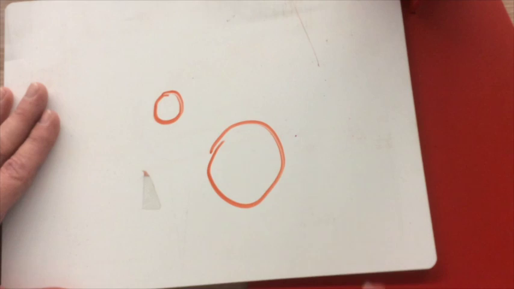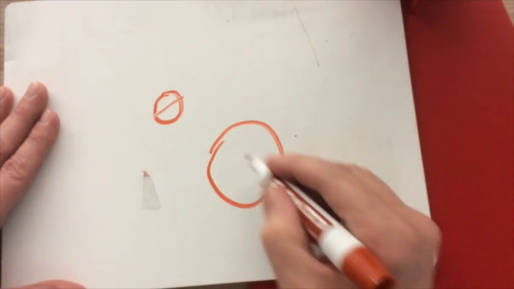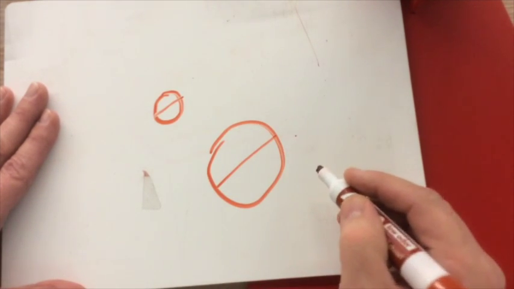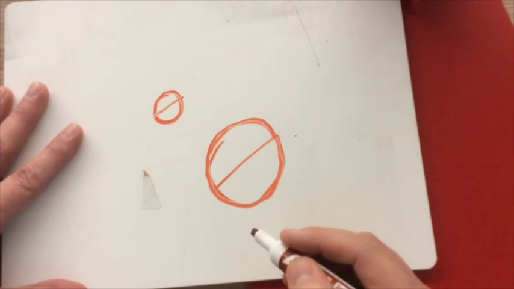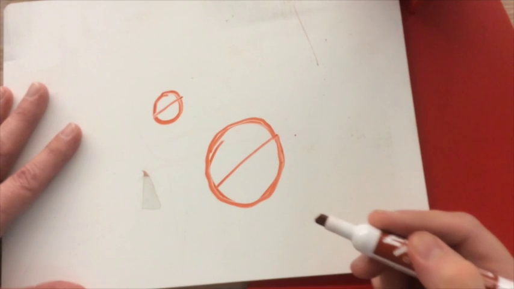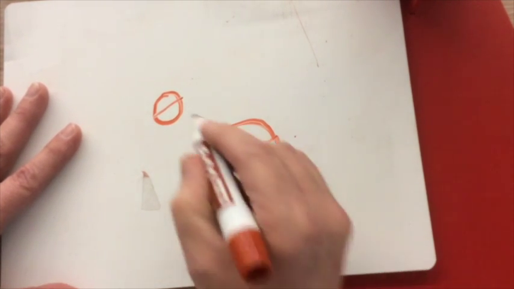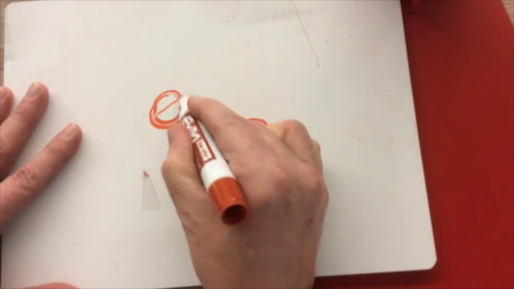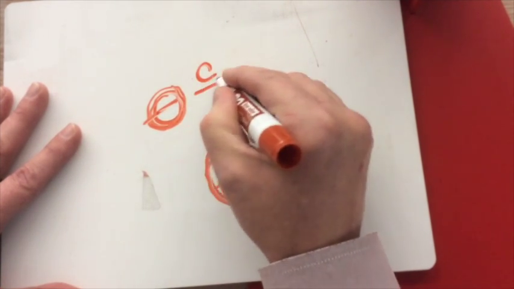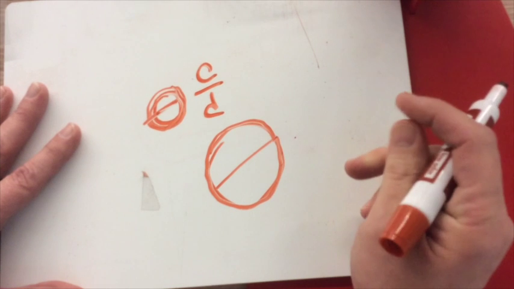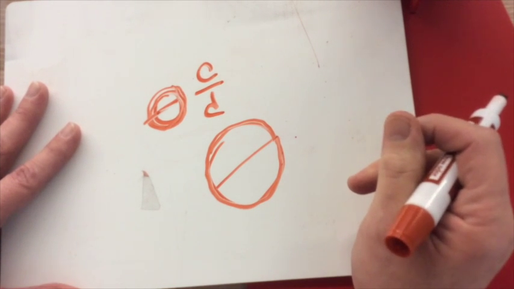What ratios am I talking about? Well, the ratio across from here to here compared to the ratio all the way around. For every single circle you could ever draw, the ratio of the circumference to the diameter, right? This ratio right here is always going to be exactly the same number.